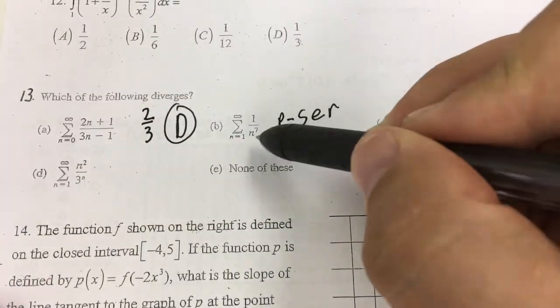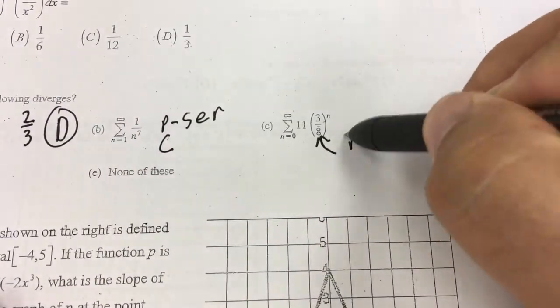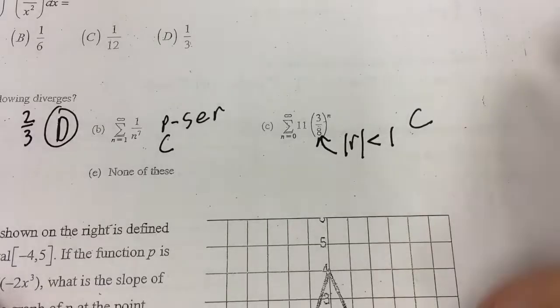P-series, that's going to converge because p is greater than 1. That converges. This is a geometric series with r, technically absolute value of r is less than 1. So that's a convergent series.